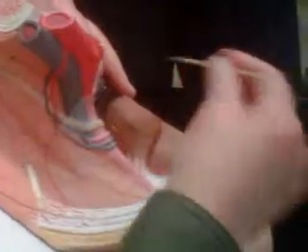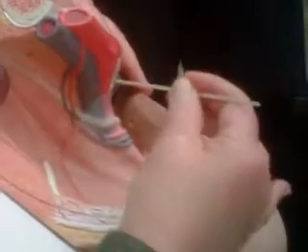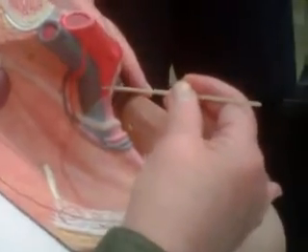Then the aorta splits. So here and here, common iliac. You look where the common iliac then branches. Right there. So this is your internal iliac. This is the external iliac that'll go into the leg.